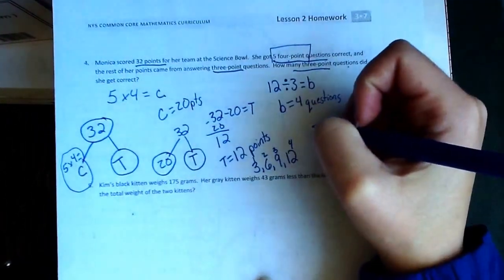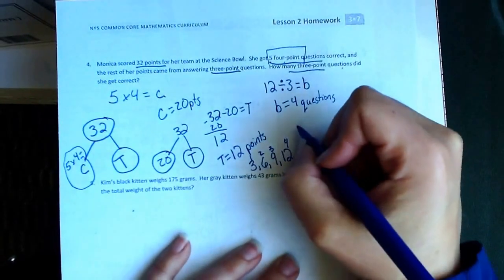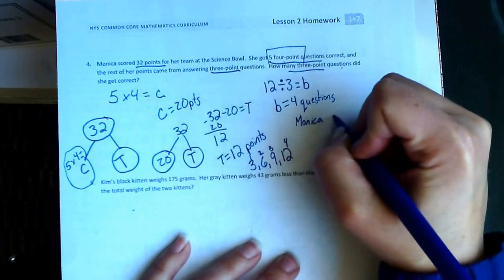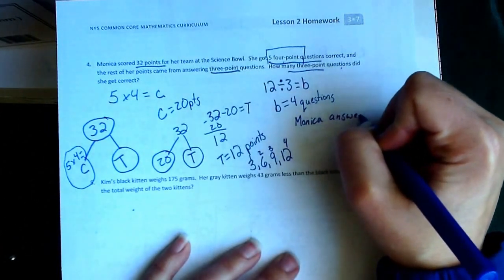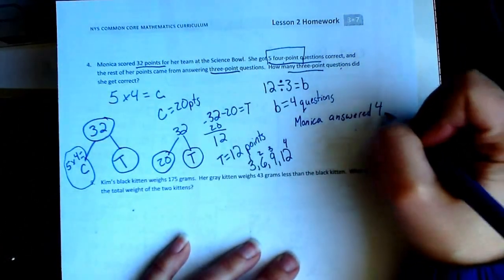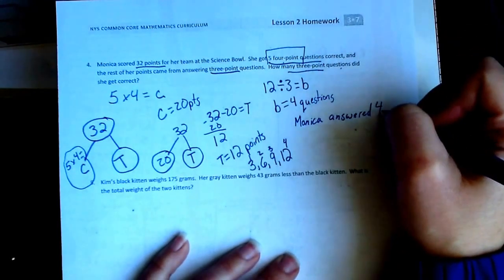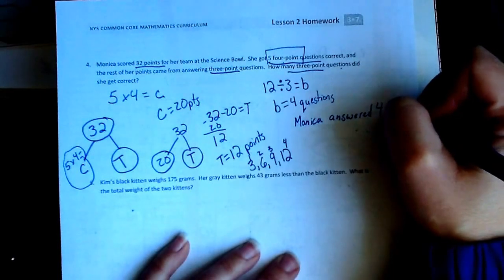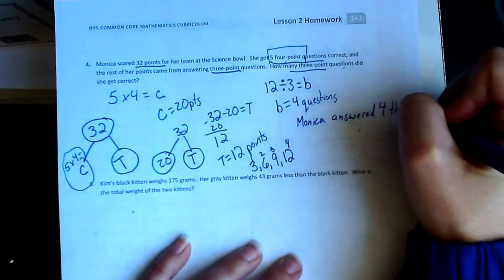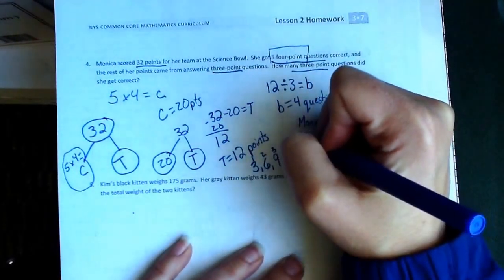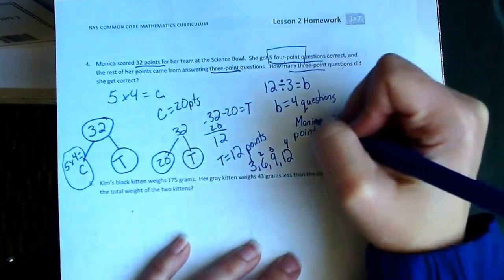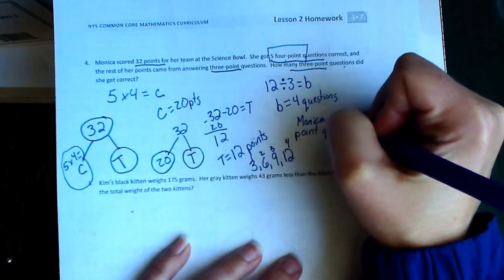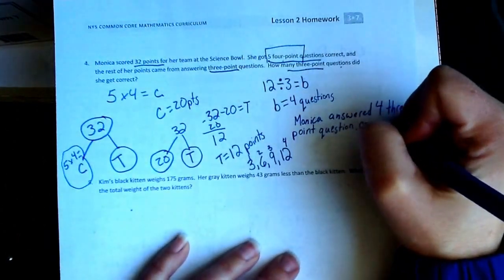So I'm running out of room, so we're going to make my sentence here real quickly. Monica answered 4. Ooh, this is that funny one that we did. So instead of putting the number 3, because it'll look like 43, I'm going to spell it. 4 three-point questions. I'm thinking basketball. Monica answered 4 three-point questions correctly.